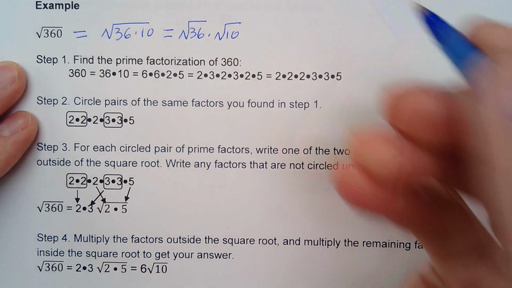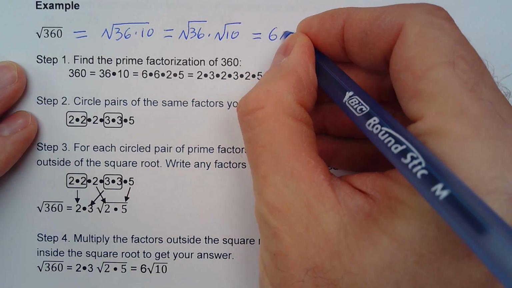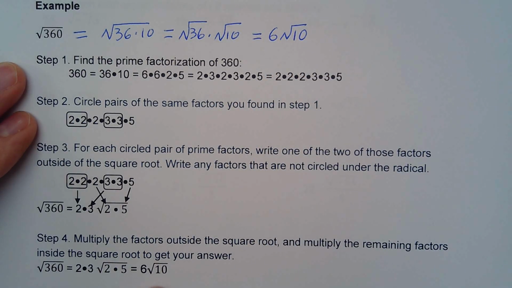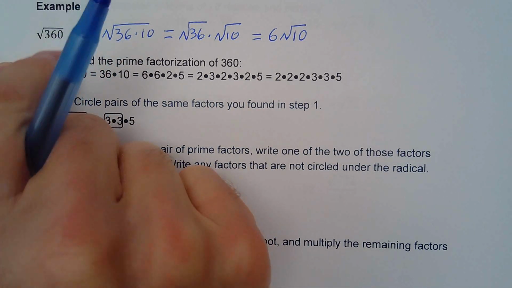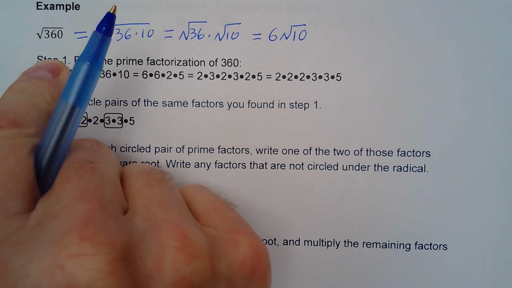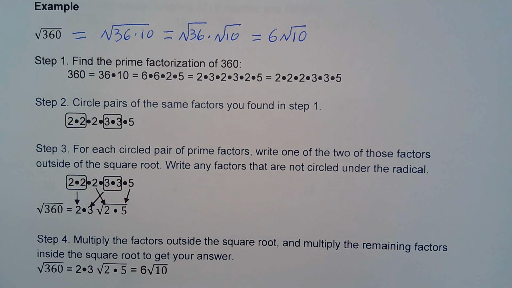So I can split them apart. Square root of 36 is 6. So that gives me 6 square root of 10. Same thing we got here. So the key here is to find factors of this that are perfect squares, like 4, 9, 16, 25, 36, 49, 64, so on and so forth.